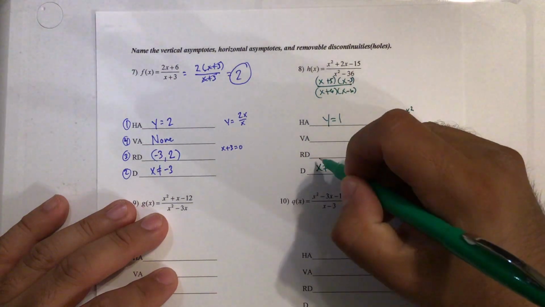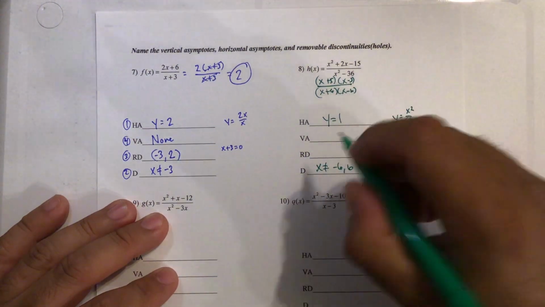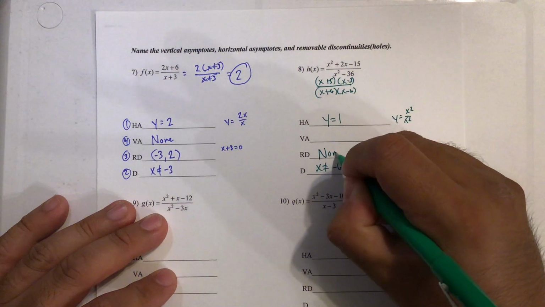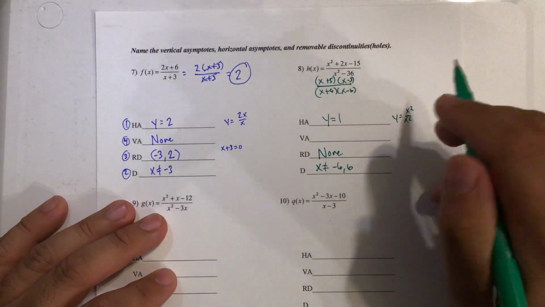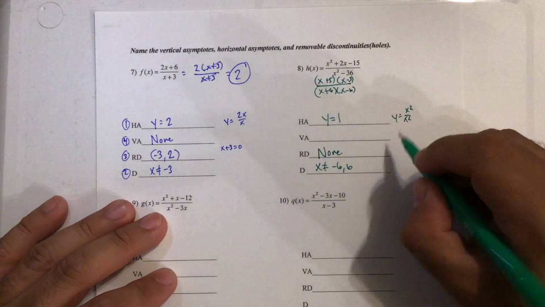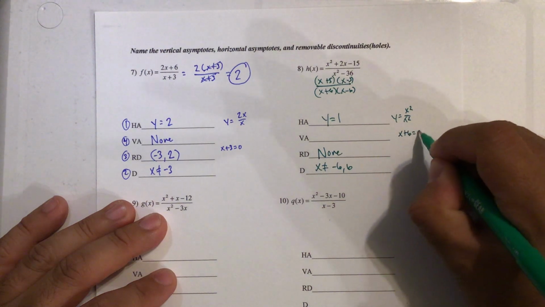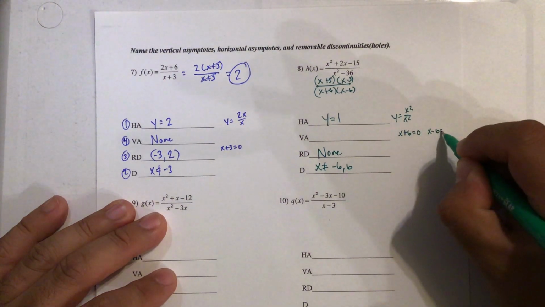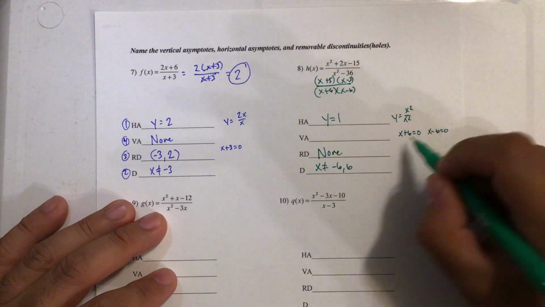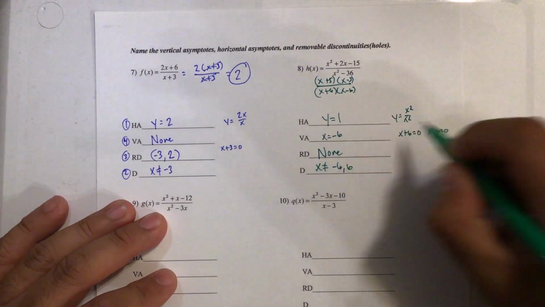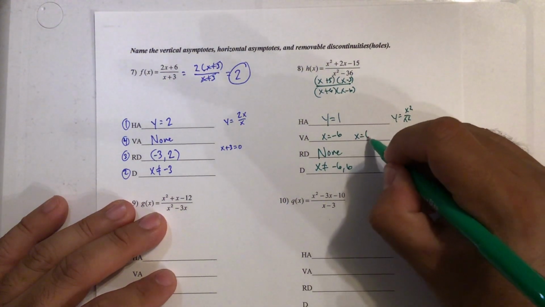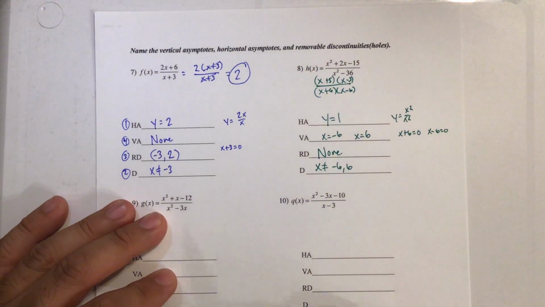All right, that's correct. So for my RD, you notice there are no common factors on the top and the bottom, so the RD is none. This time, the vertical asymptote, I do have 2. I have x plus 6, so I set that equal to 0. And I have x minus 6, I also set that equal to 0. So when I subtract the 6, I get x equals -6. When I add the 6, I get x equals positive 6. So there's two different vertical asymptotes there.